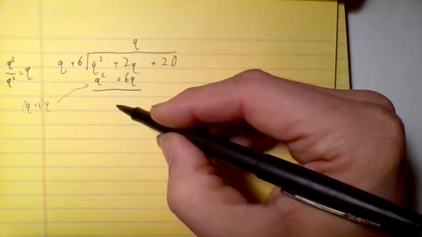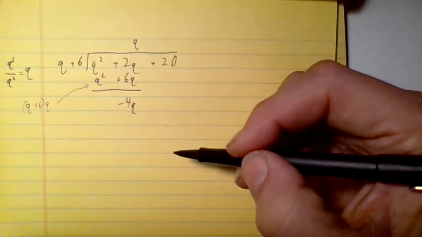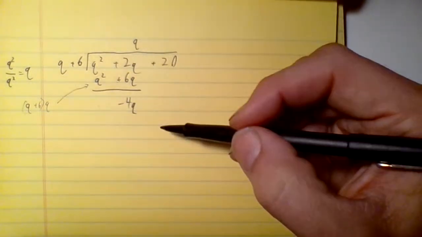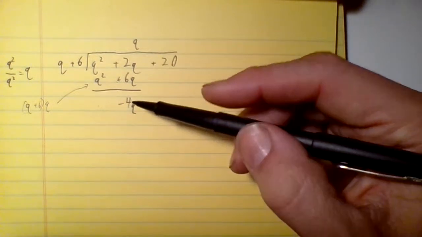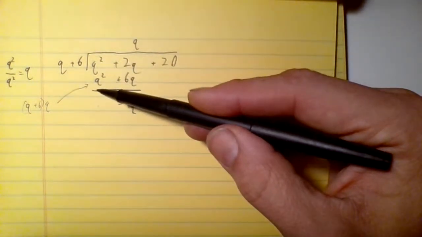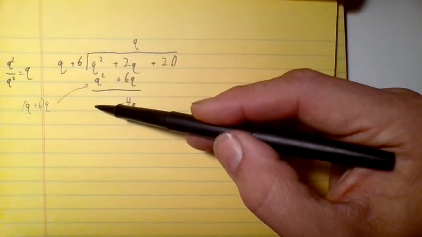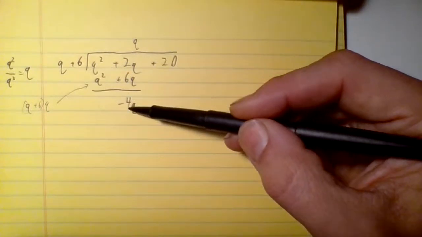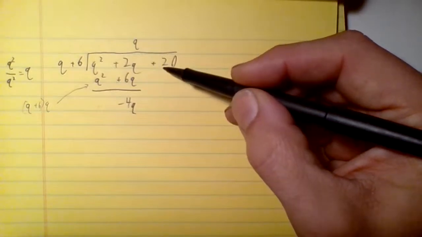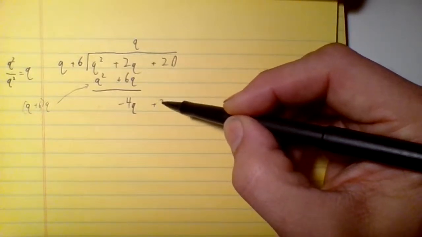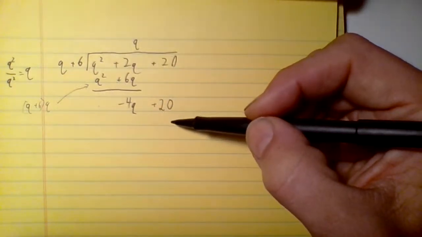2q minus 6q is negative 4q. If you did long division with numbers, you wouldn't go with the negative like this, but this isn't a number. This is polynomial stuff. We needed to go with whatever's going to make this match up. That's what our off to the side work did. So this should always be 0. This part can come out negative. That's okay. This part, we haven't done anything with yet. That's a 0, so 20 minus 0 is still 20. That part's still here. We'll write it down again and start the process over then.